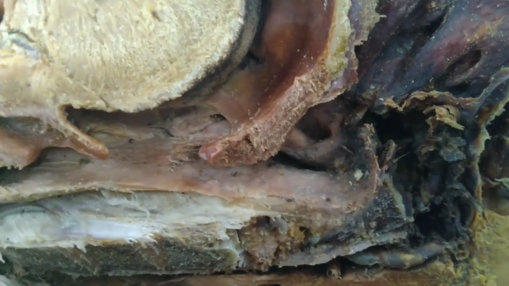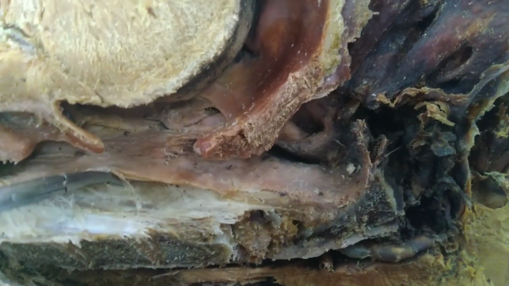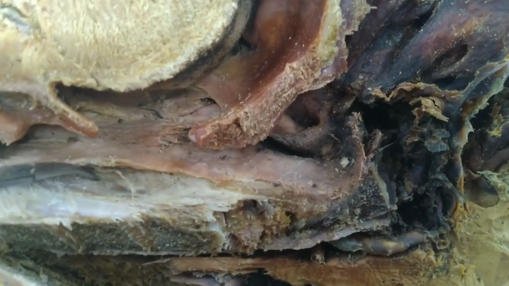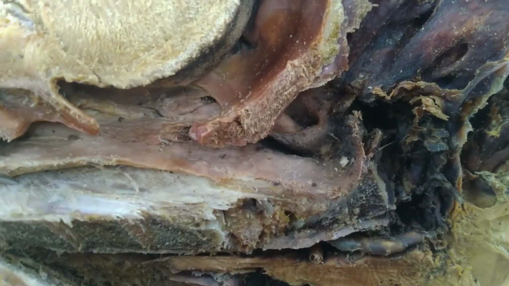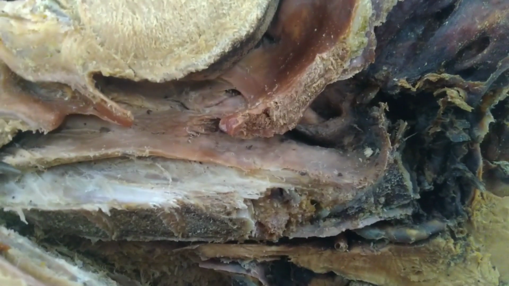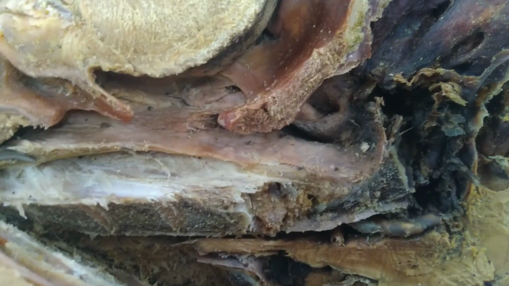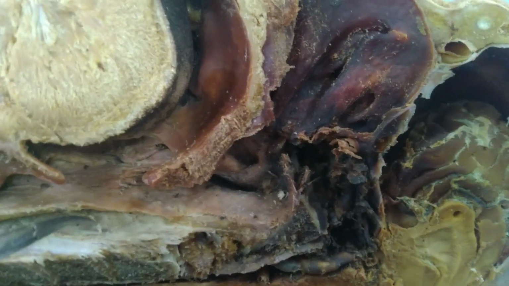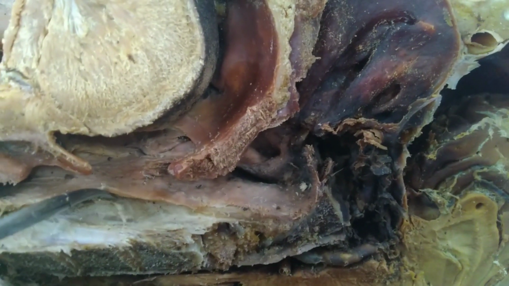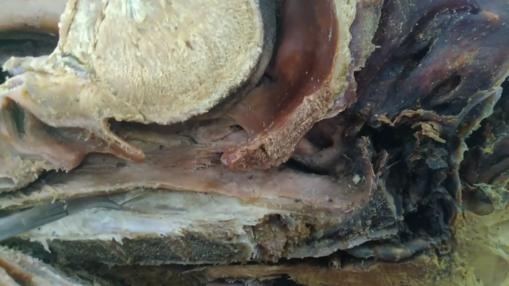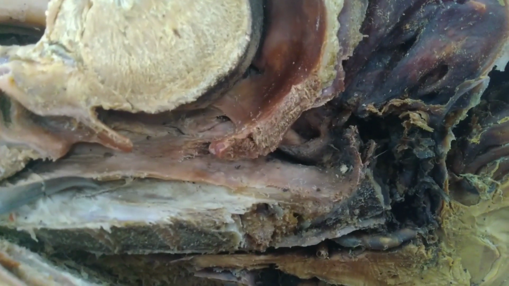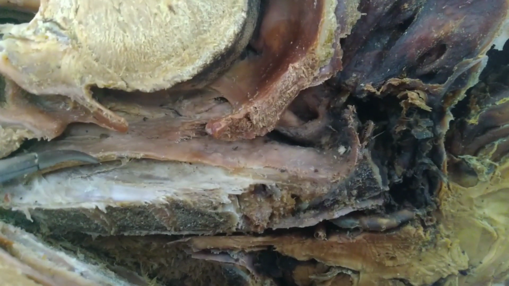So this space filled with the connective tissue, that is the retropharyngeal space, no? Retropharyngeal space. And that is continuous or part of the prevertebral fascia. So any infection right here in the oral and nasal cavity, no, it can actually spread, going down the chest and mediastinum via the retropharyngeal connective tissue space, no?